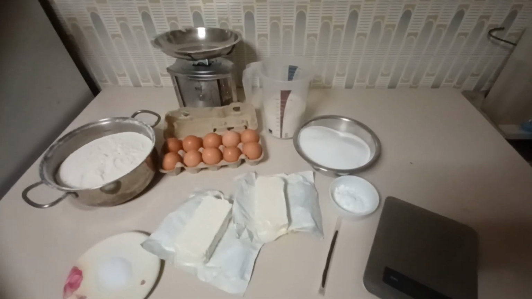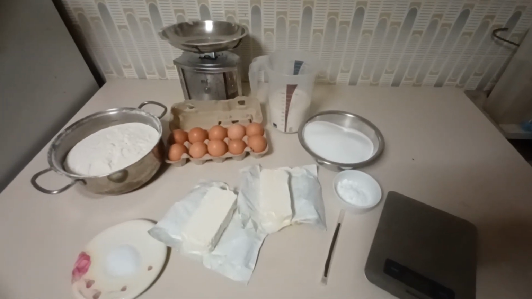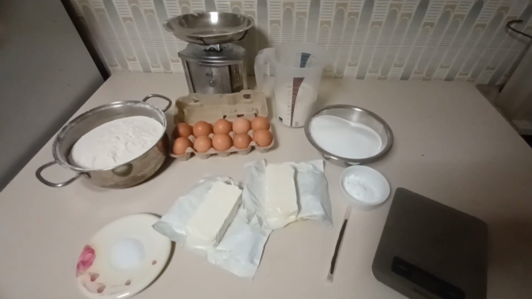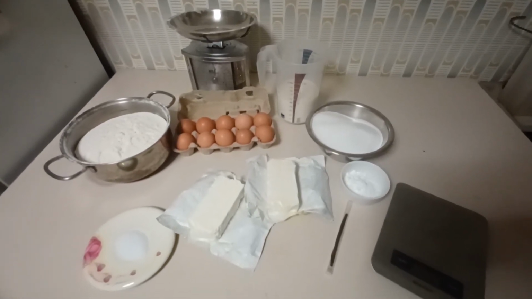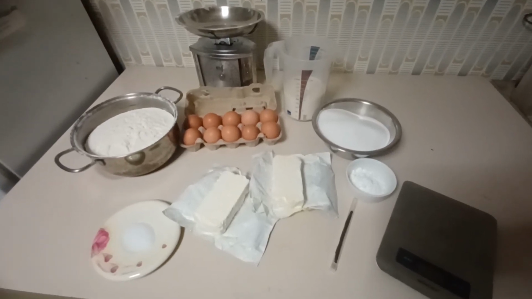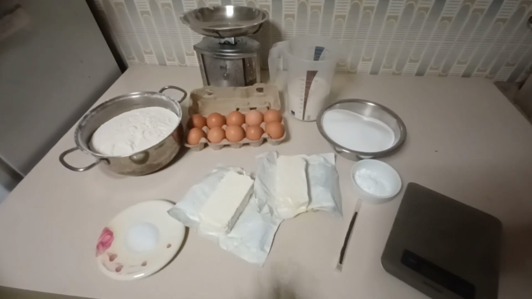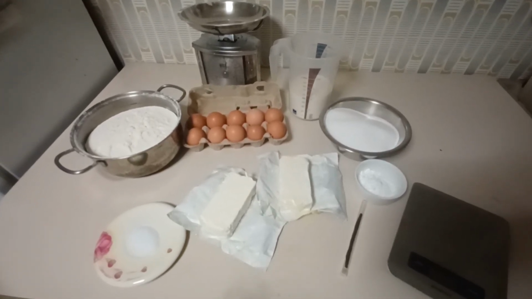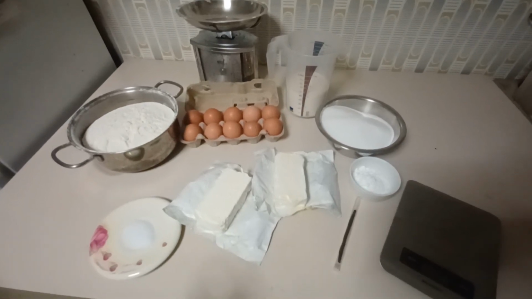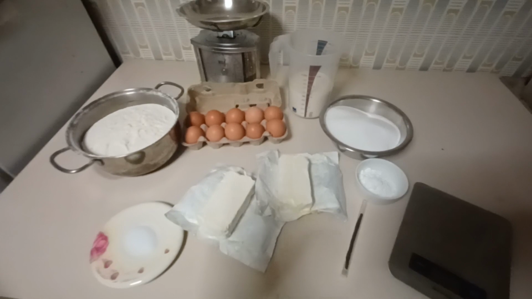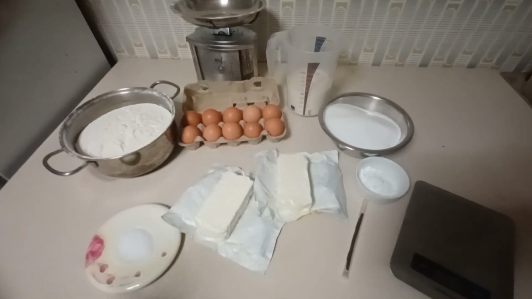Okay, hello guys. So right now this morning I'm going to bake a cake. I want to have a project to bake a birthday cake. So these are the items I need for my project. But the measurement I'm going to give to you will be different from what you see here. You will observe that what I have here is much more than the measurement I'm giving to you.